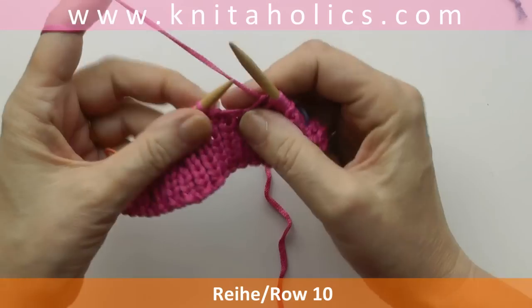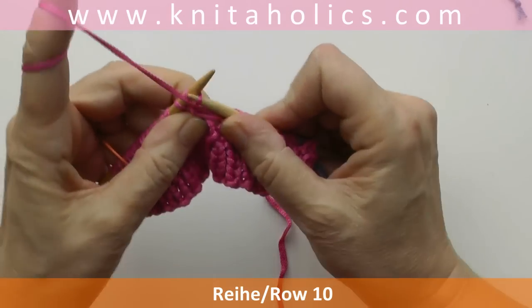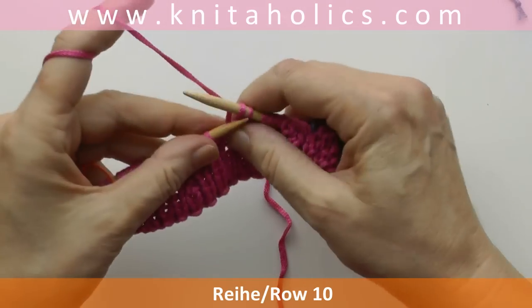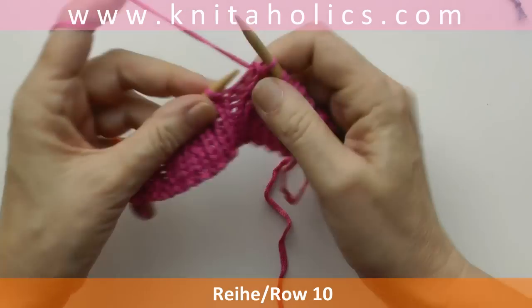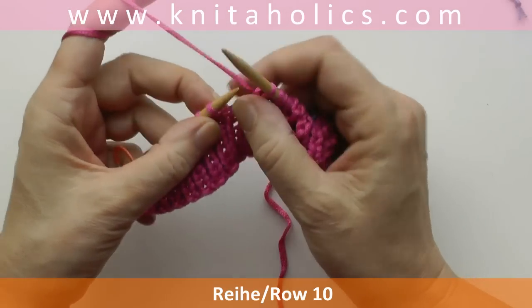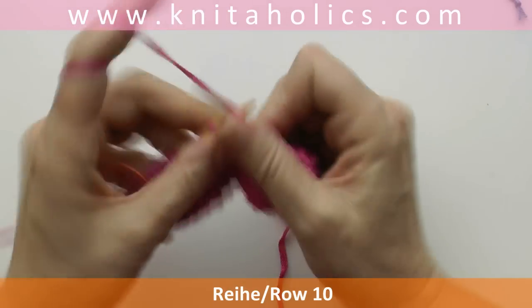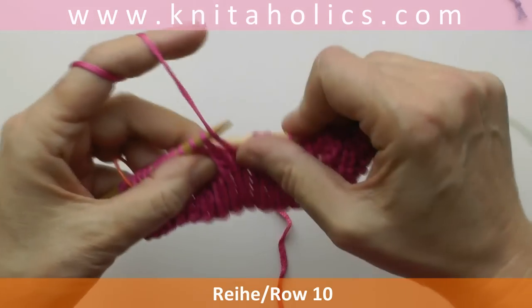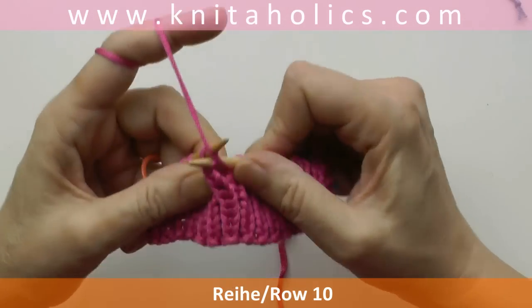decrease: slip purlwise through back loop, knit 1 and pass over the slipped one, only 1 middle stitch, purl back loop, and purl together through stitches through the back loop.